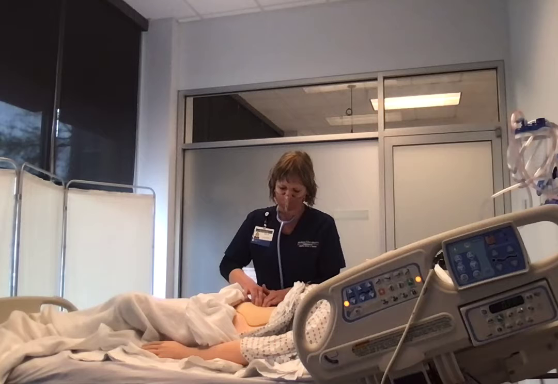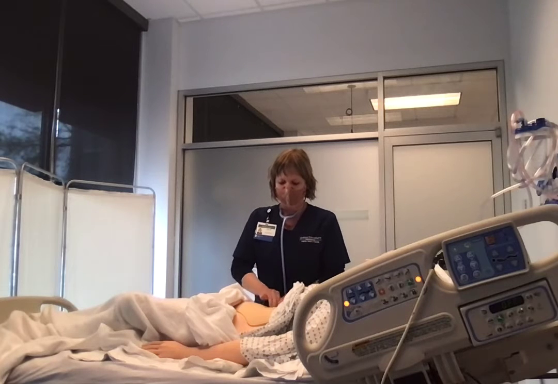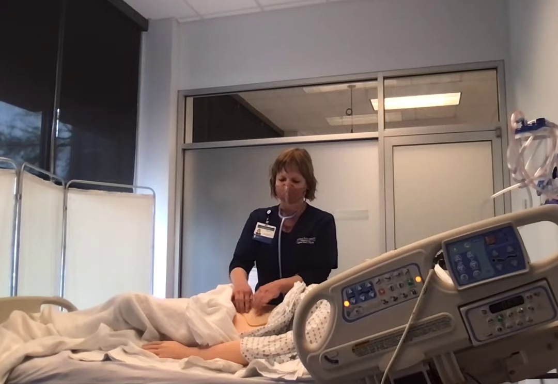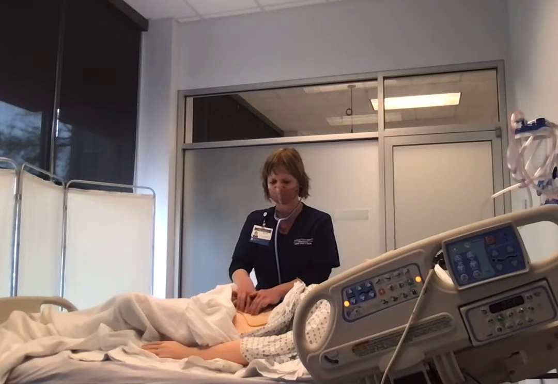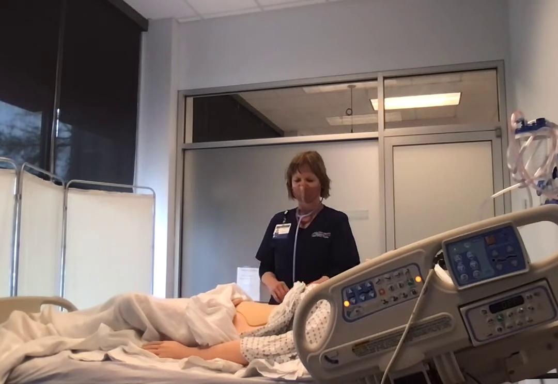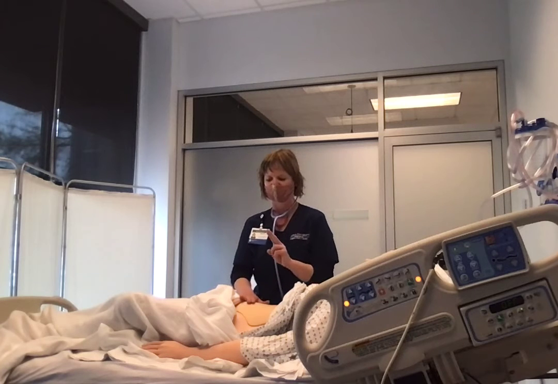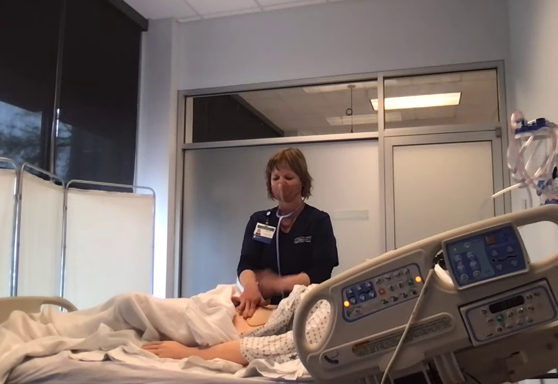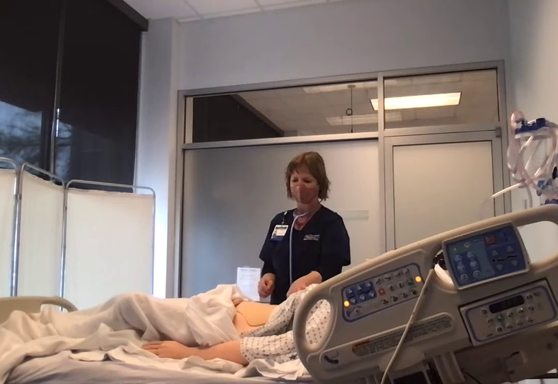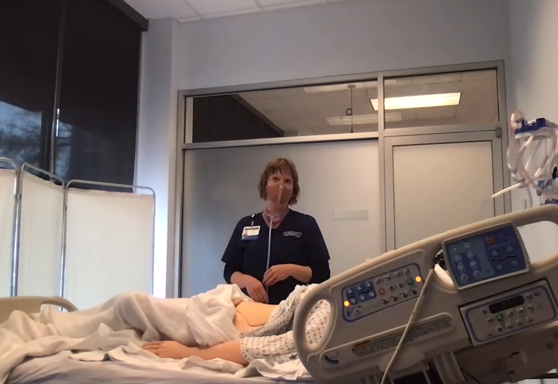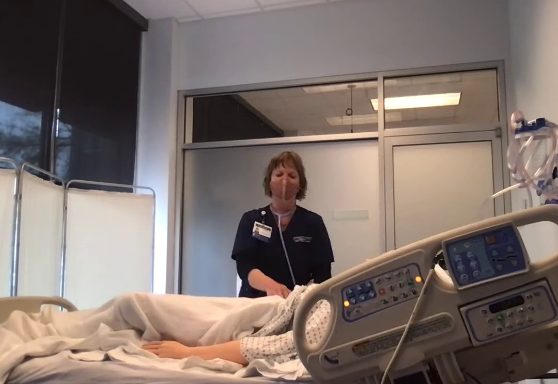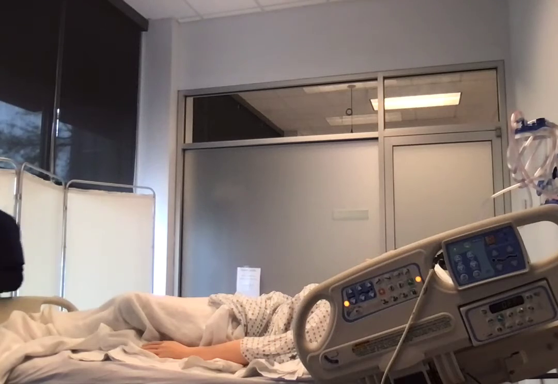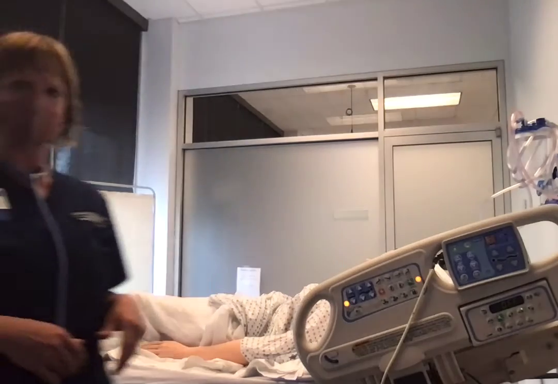So being sure to press down, noting any hard masses, and then finally percussing, and that would be listening for any dullness. You want to hear high-pitched tympany when percussing. And then covering the patient for privacy once the procedure is done.